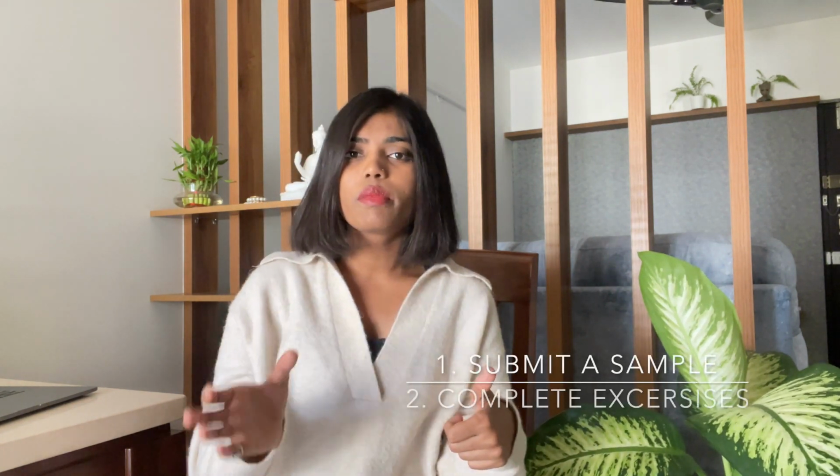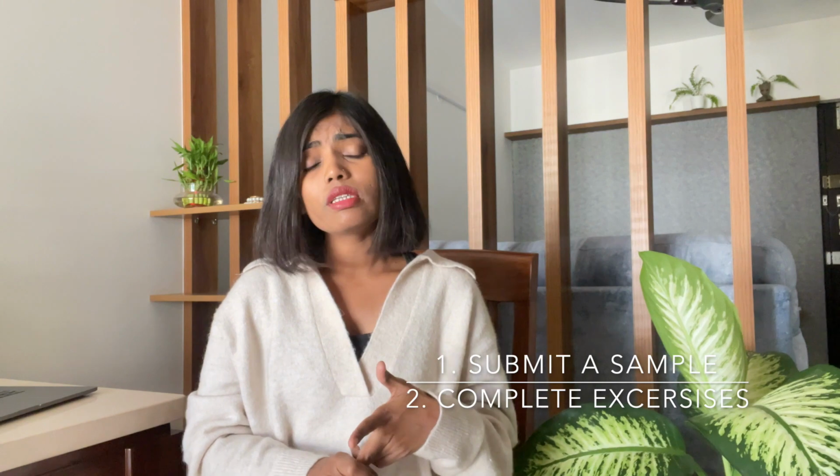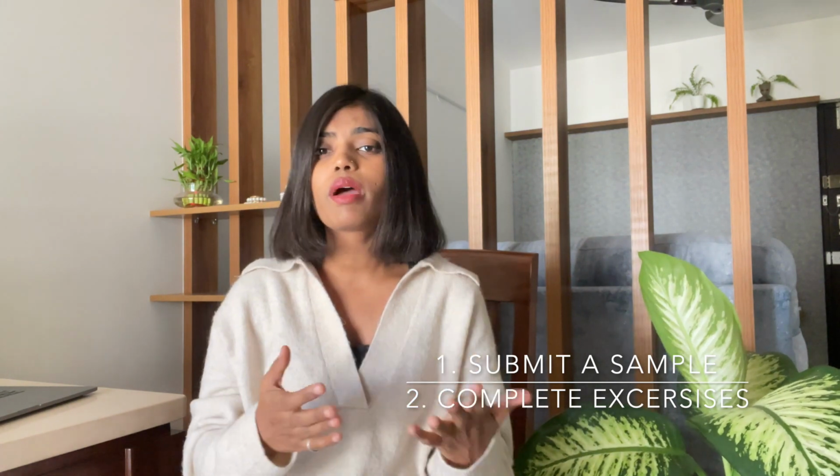Talking about the first round, which is sample submission, it's further classified into 2 categories. First one is to submit a sample and the second one is to complete an exercise shared by your recruitment team. So in the first, which is sample submission, you have to share a sample document which you have written and which is public. So it can be your blog post or any article which you have written for any organization.